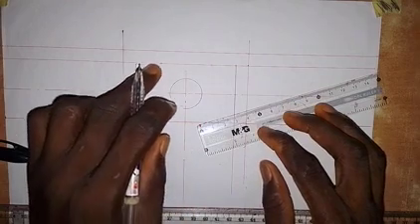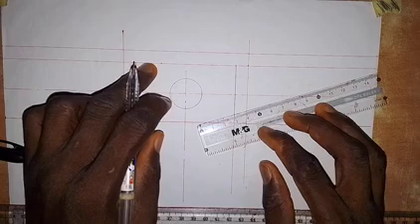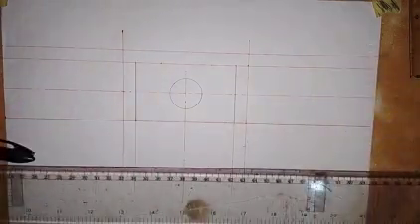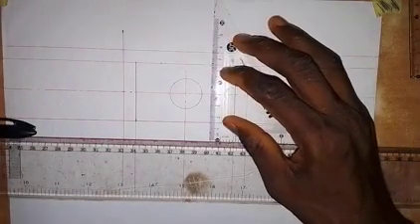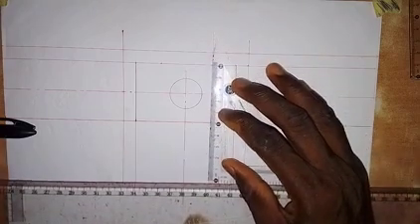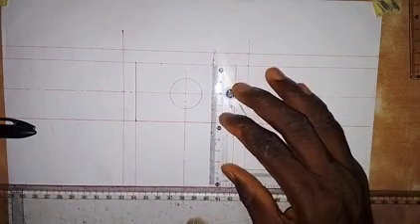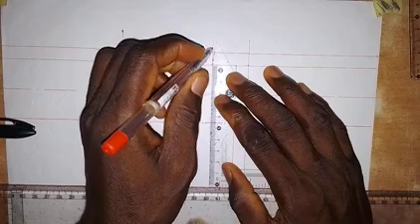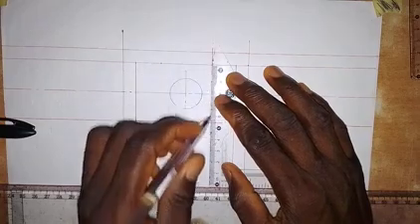I'm looking at that distance. Okay, so it's okay. So that is the center. I'm going to draw a center line, and I will also take it down. There it is. So draw a center line within this.